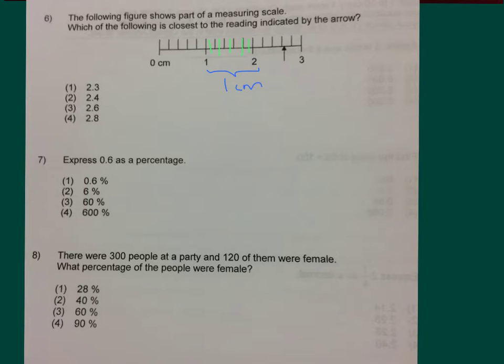So we know that 1 divided by 5 equals 0.2. The arrow is at about the third mark, so we can predict that this is around 2.6 something, so this will be the nearest. So question 6, your answer is 3.